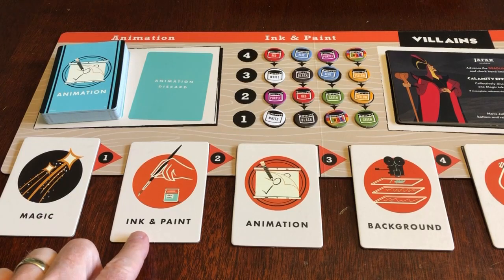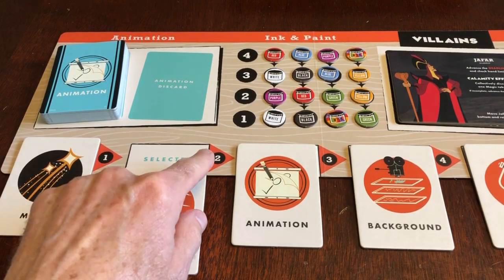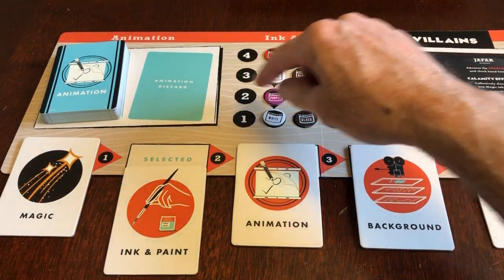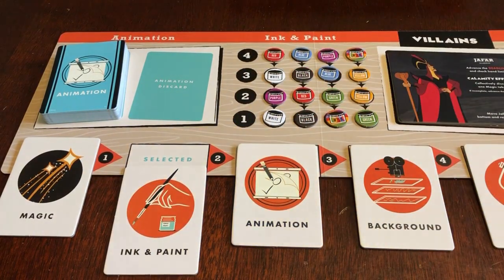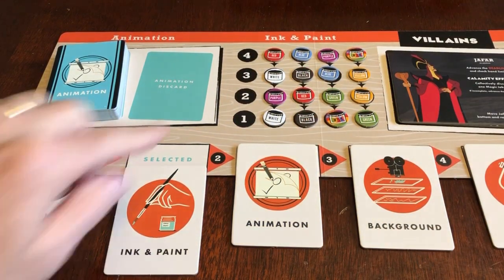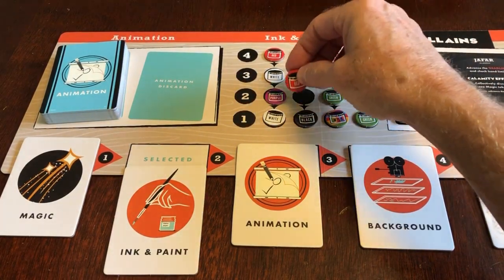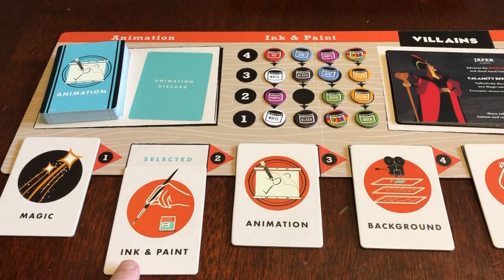So, for example, if I use the ink and paint action at this point in time, then I get the value of 2. So I could purchase 2 paint of value 1 or 1 paint in the 2 row. Since red is in the row that costs 2, I can take that red paint token as my action of doing the ink and paint action.